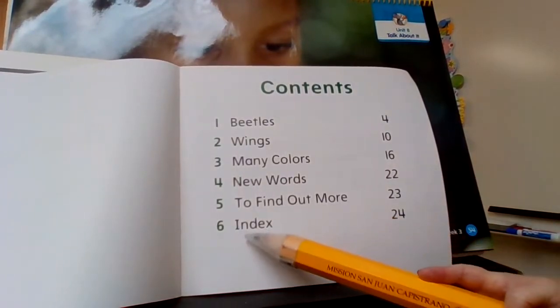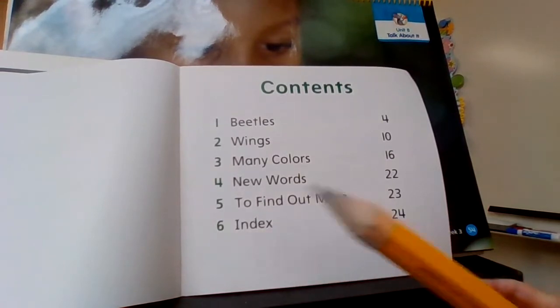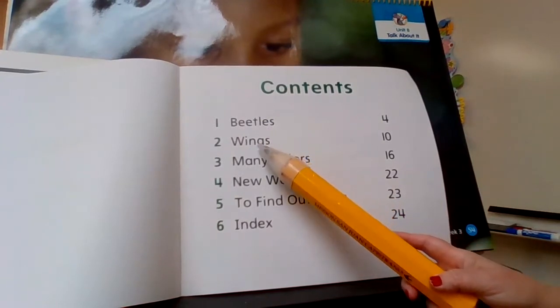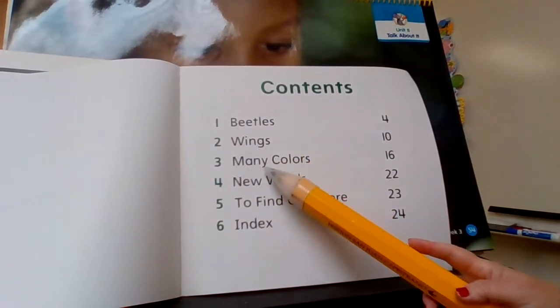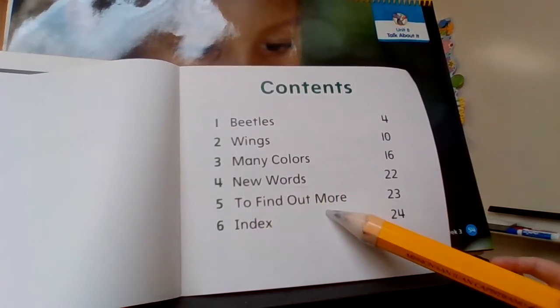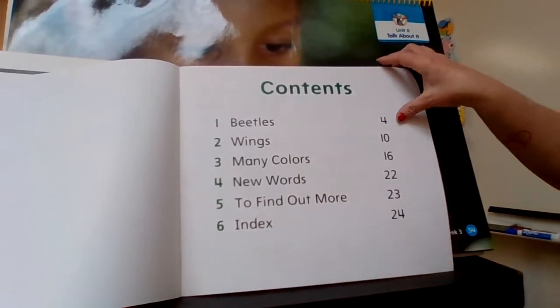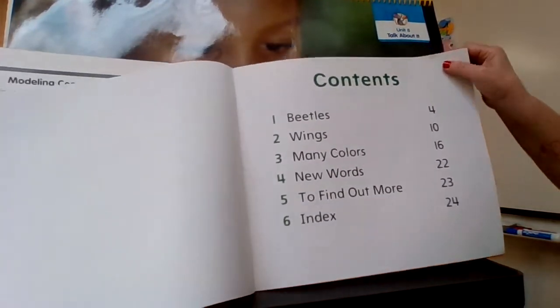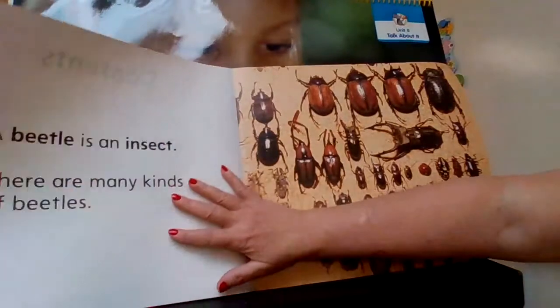And at the bottom, it says index, and we'll talk about that when we get there. So we're going to learn about beetles, wings, many colors, new words, to find out more, and index. This looks very much like a science book that you would have when you get older.